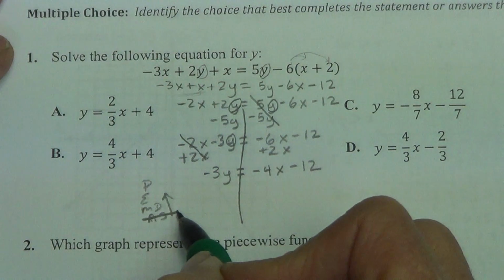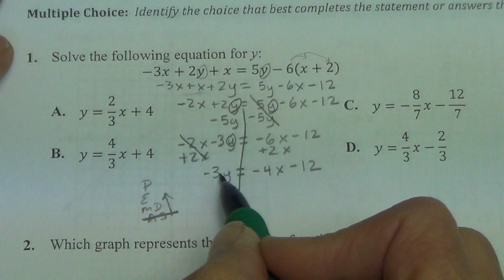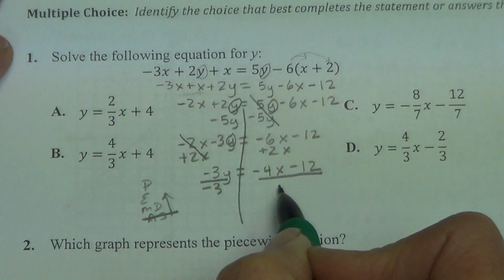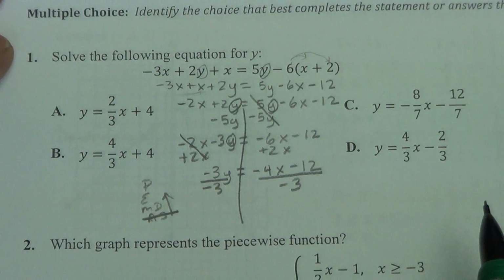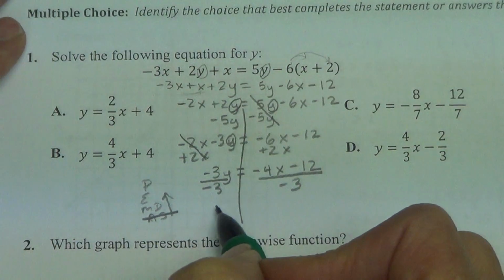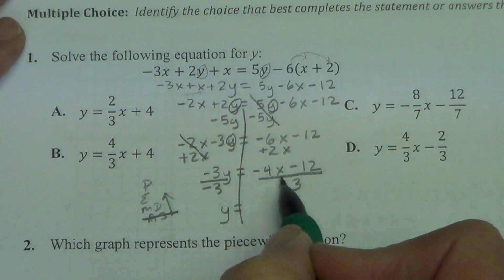We're done with add, subtract. Now we look at this and we see what's being multiplied or divided. Negative 3 is being multiplied, so we do the inverse. We divide on each side. That will reduce to 1, so we have 1y equals. Distribute here.